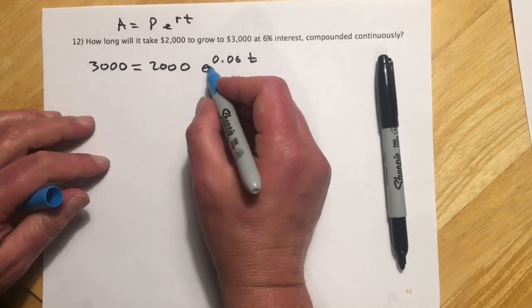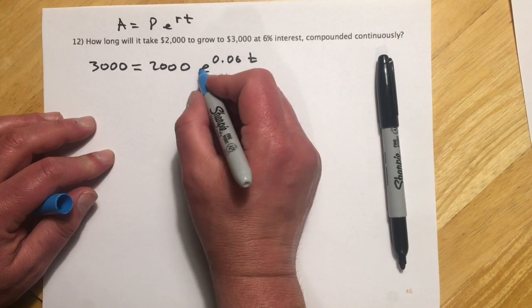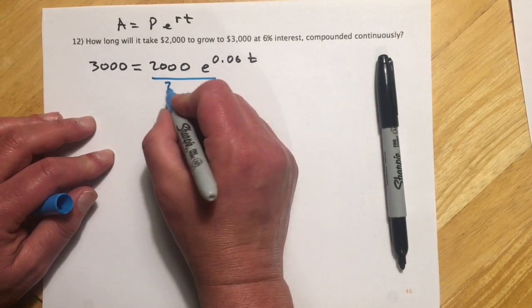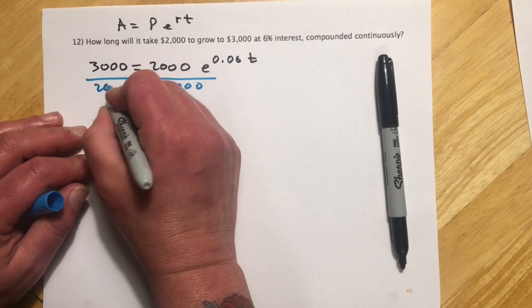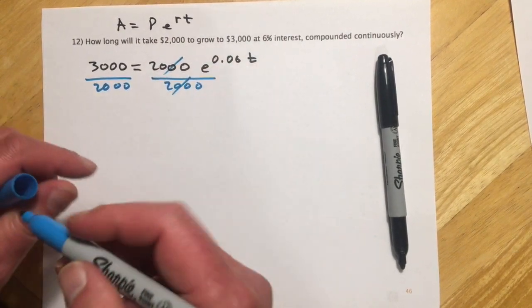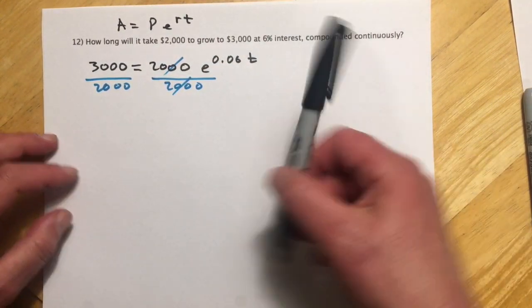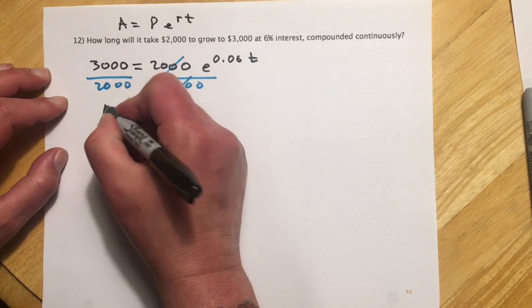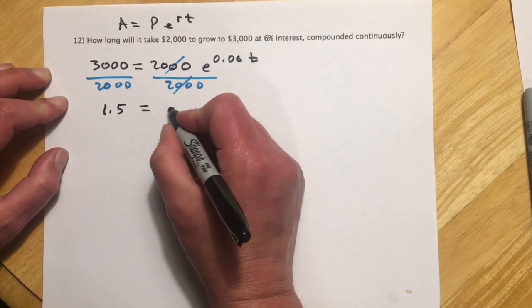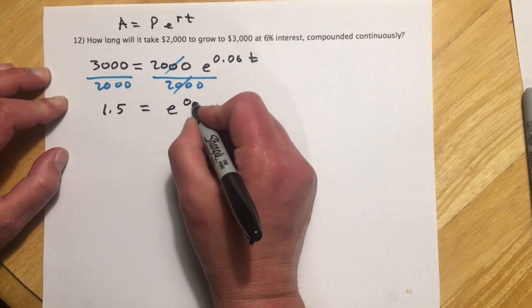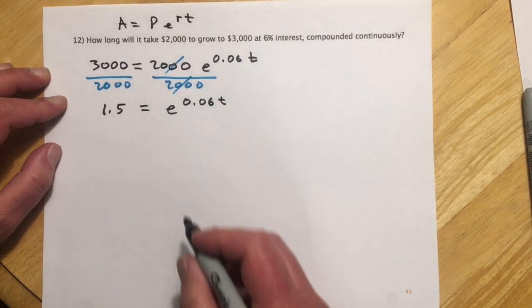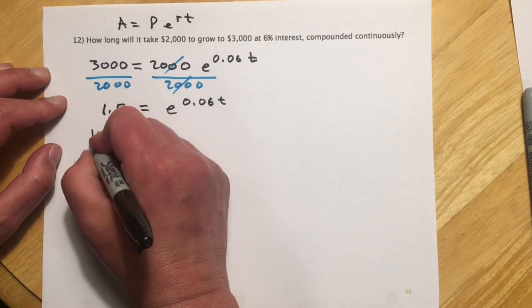So first thing I do is isolate the exponential. And now I got 1.5 on this side equals e to the 0.06t. Natural log both sides.